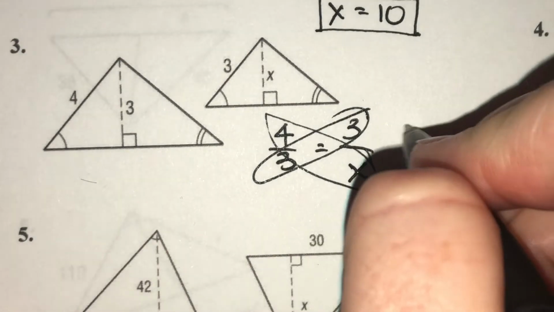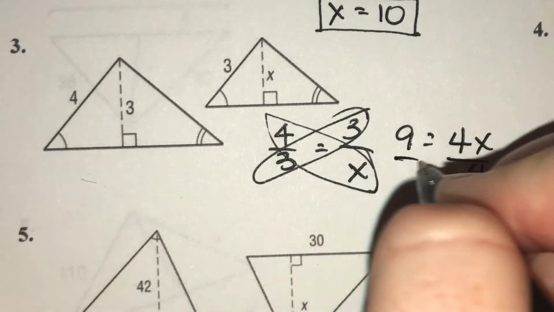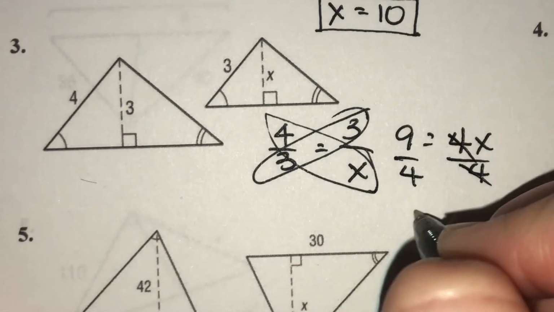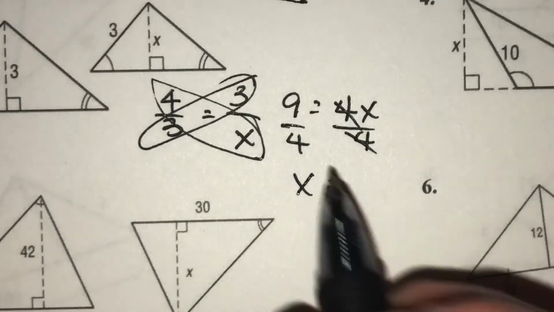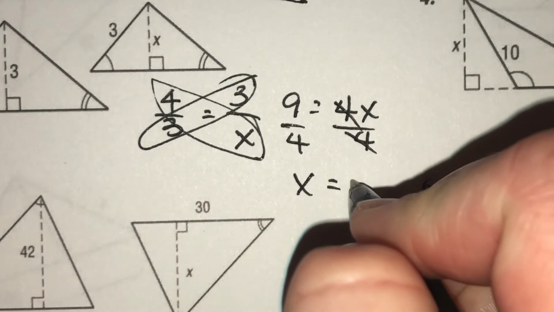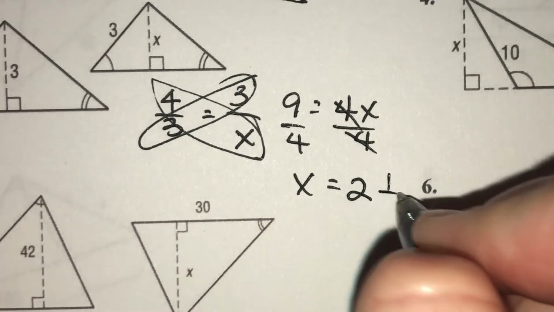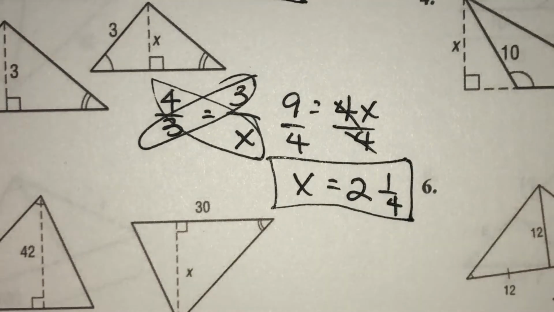And I get 9 equals 4x. Divide by 4, divide by 4. x equals 9 over 4, which if I simplify that fraction, it's improper. 4 goes into 9 2 times, and I have 1 left over. So x is equal to 2 1/4. I did not use my calculator, and I did not get 2.25. I got 2 1/4. Okay, number 4.